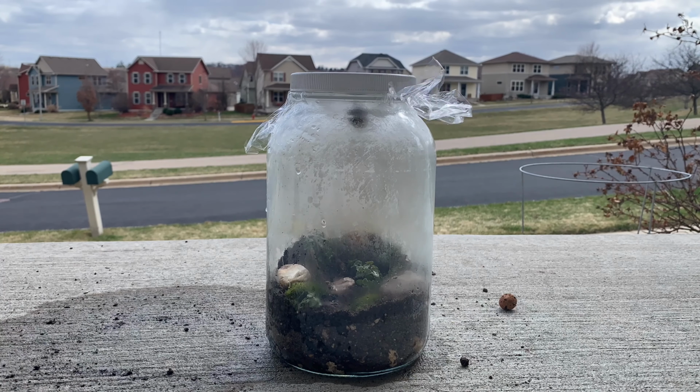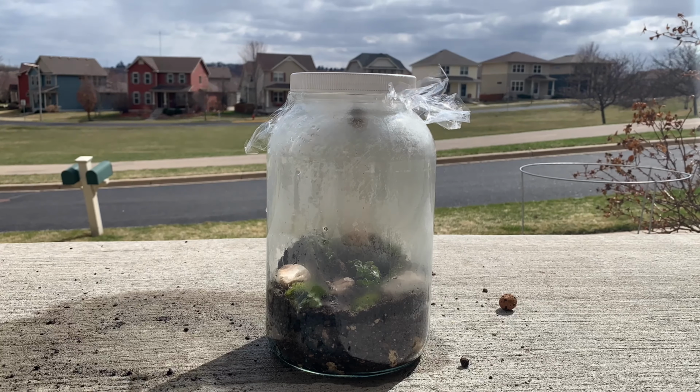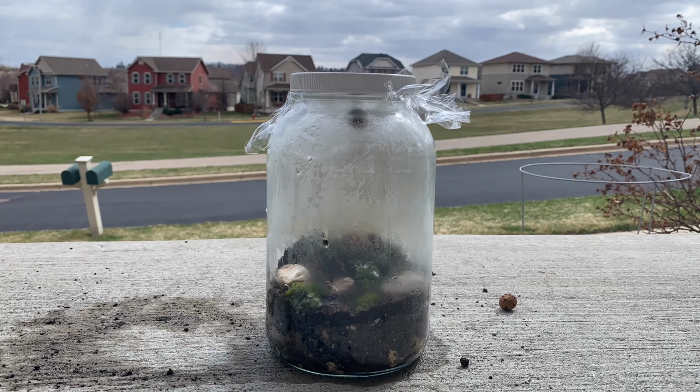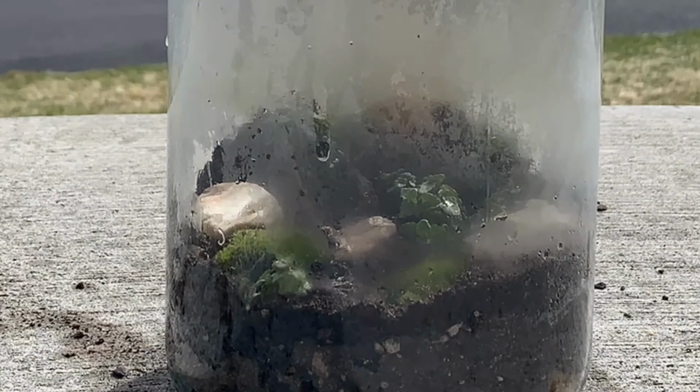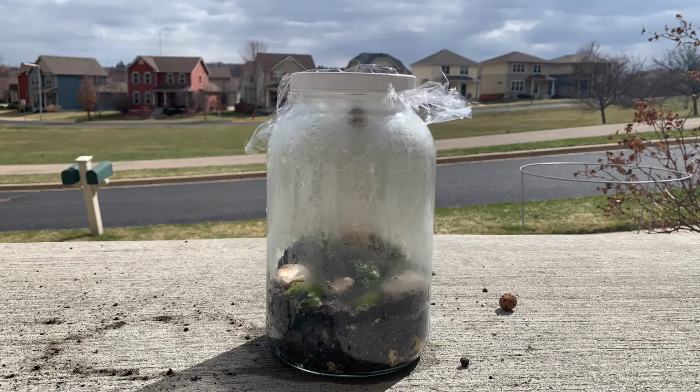Water evaporates into the clouds, comes down as rainwater, runs off to streams and lakes, and then evaporates again in an infinite loop. This is what we call the hydrologic cycle.